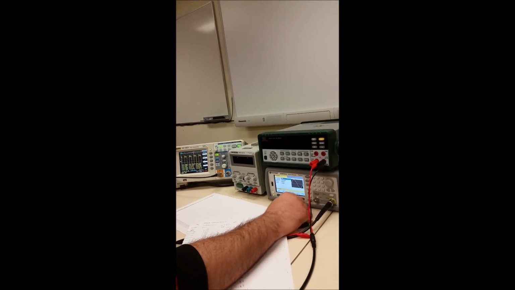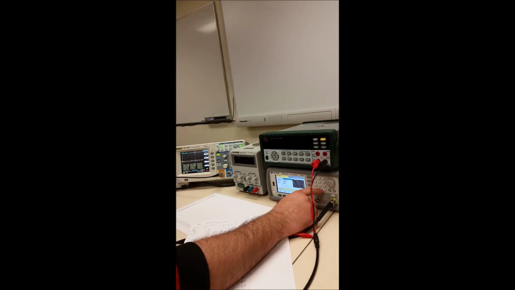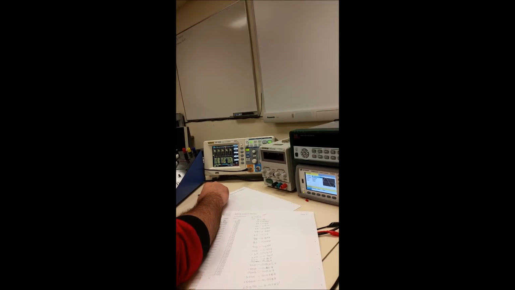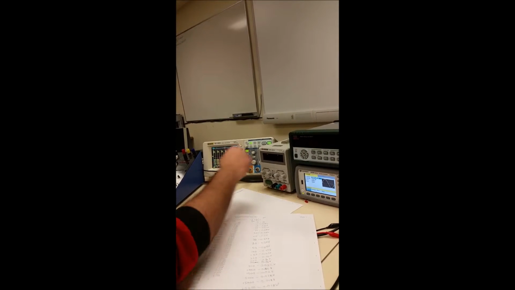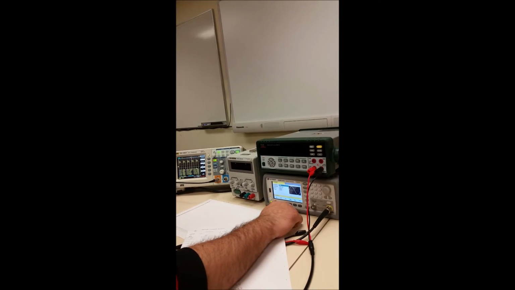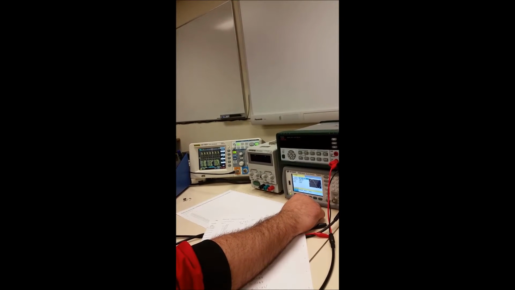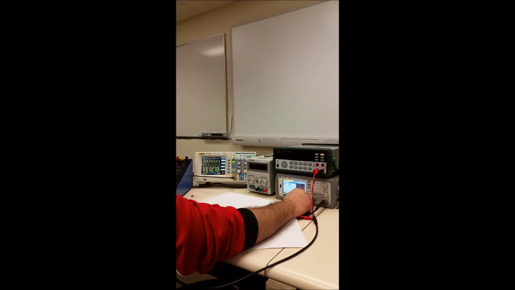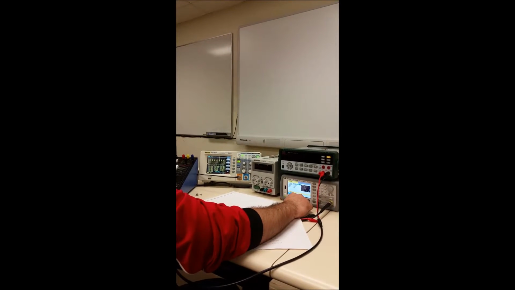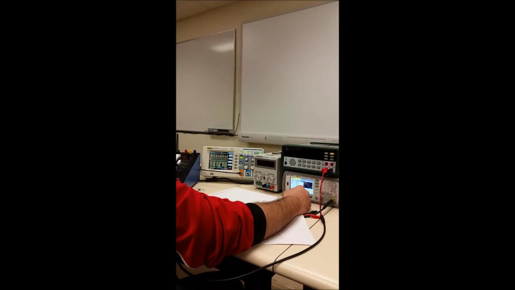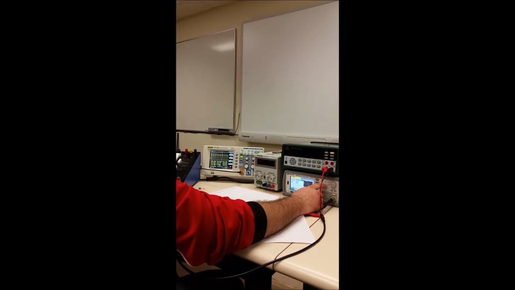We go to 100 hertz, and the output is 648 millivolts. Now we go to 150 hertz. The output is 628 millivolts. We go to 200 hertz. The output has gone lower to 600 millivolts.